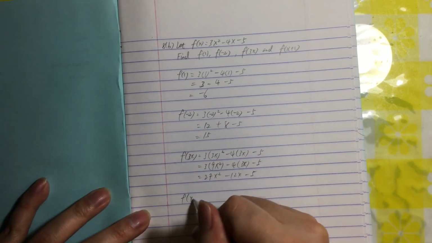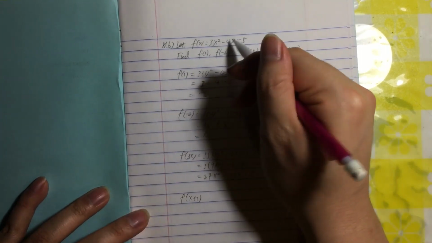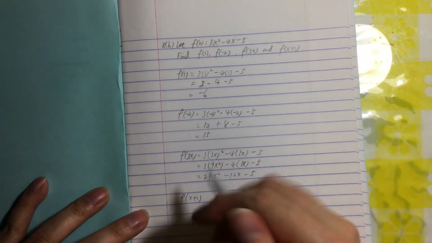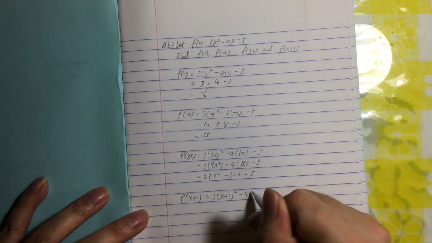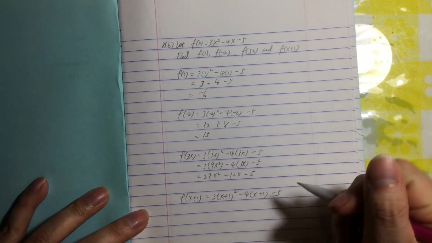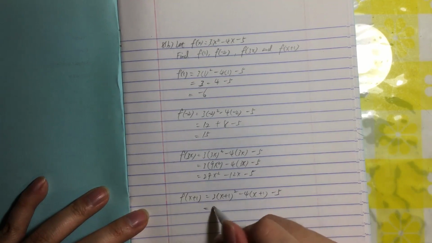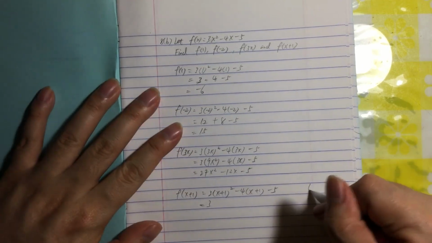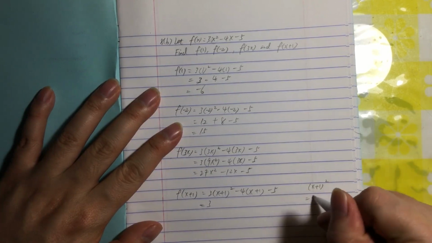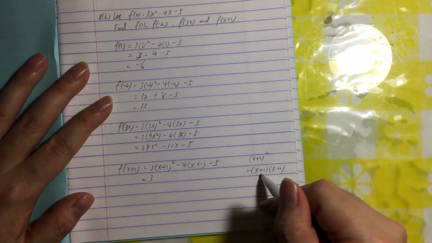Next, f of s plus 1. For f of s plus 1, replace each x with s plus 1. So we get 3 times s plus 1 squared minus 4 times s plus 1 minus 5. Then do the exponent first. Multiply s plus 1 squared first. What's s plus 1 squared? For s plus 1 squared, we do the same thing twice. That's s plus 1 times s plus 1.